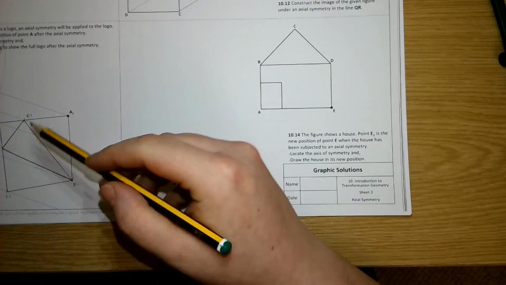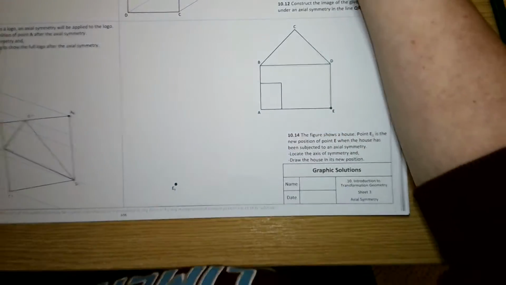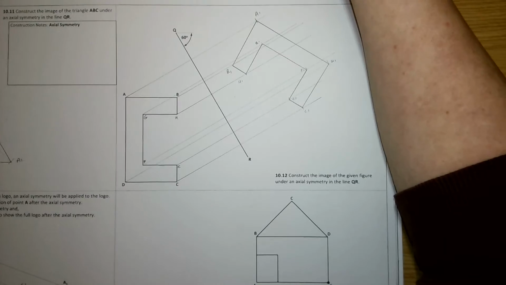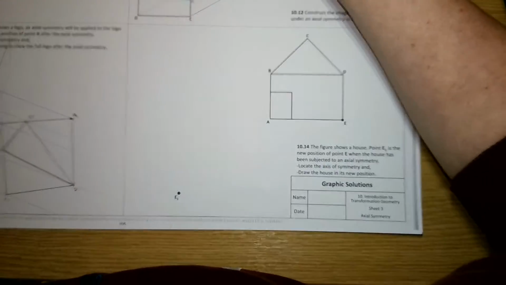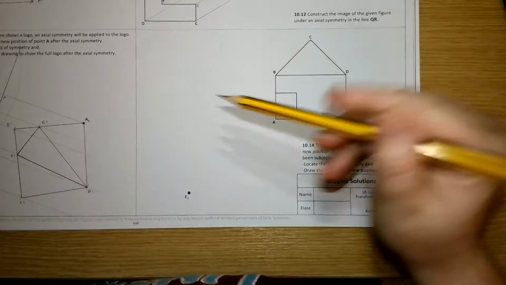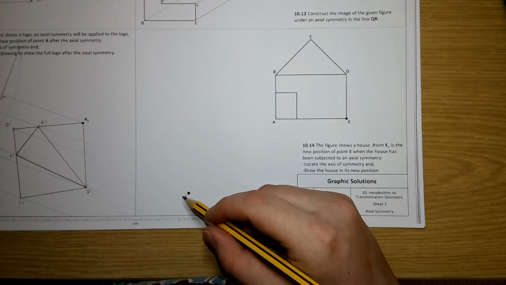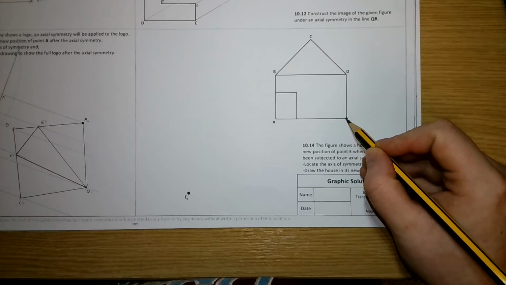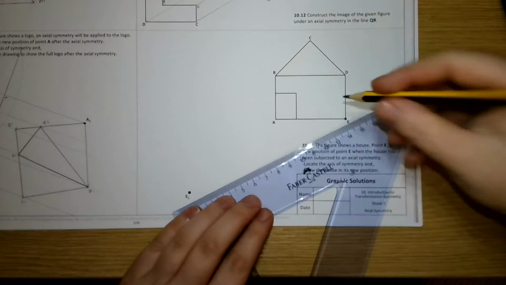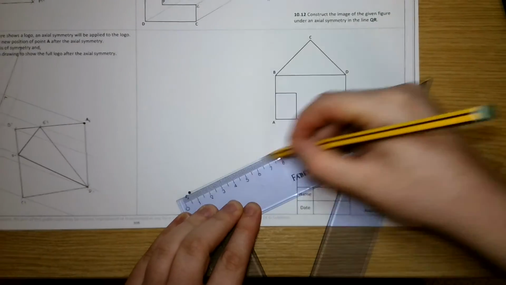So, sure, over here it was going from A to A1. Up here, the first point we worked with was A to A1. So, I need to pay attention, because I was about to draw a line from A to E. That's not right. You need to draw your line from E1 to E. So you need to make sure you read the question and read all of those points. So connect here to here.